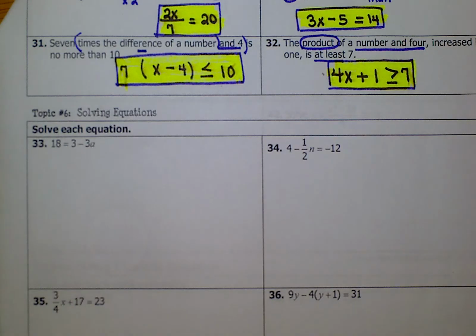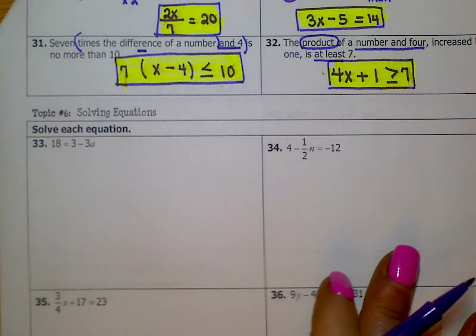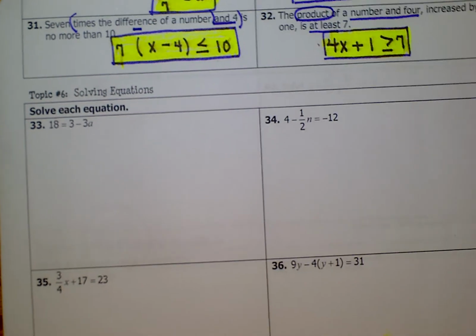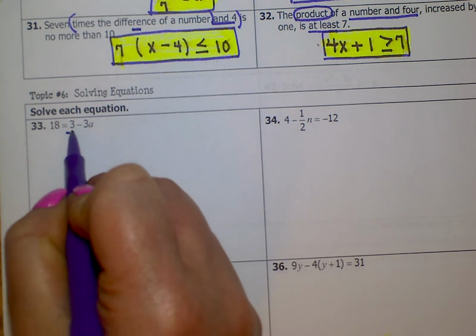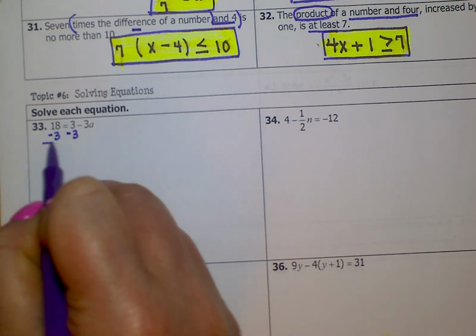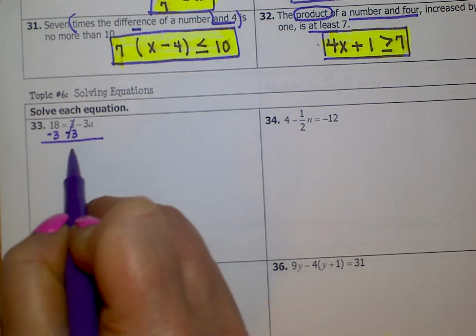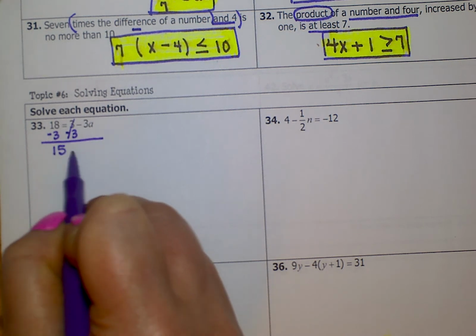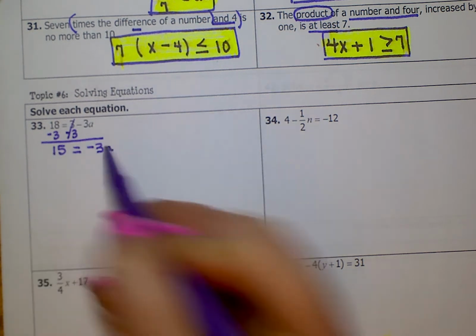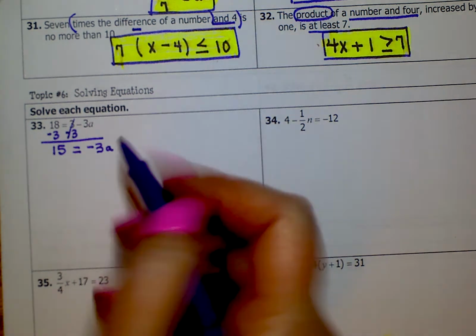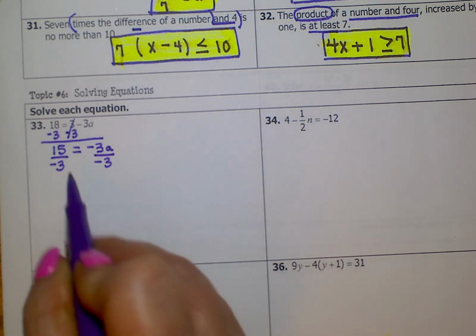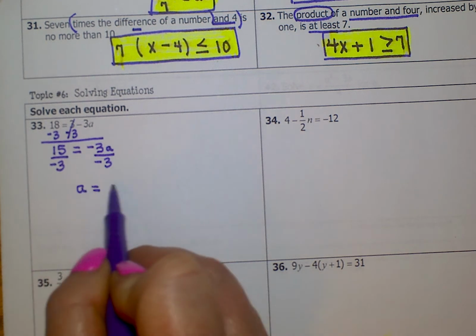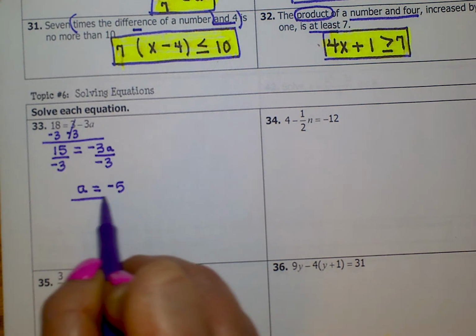Okay, topic 6 is solving equations. Now, when you have an equal mark, you're going to have an equation, and you try to get the number on one side and the letter on the other. So I'm going to subtract 3. 18 minus 3 is going to be 15. To get rid of multiply, you divide. So I'm going to divide by negative 3. 15 divided by negative 3 is negative 5.